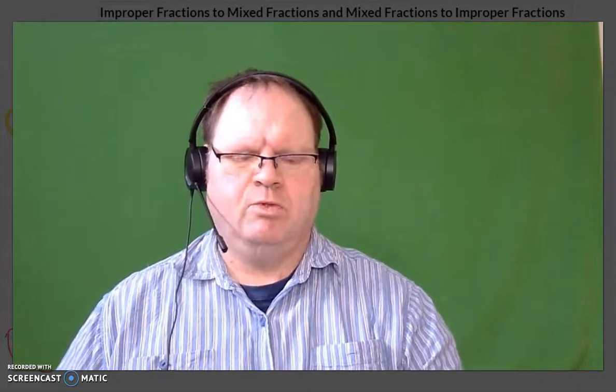So why do we go from improper to mixed and mixed to improper? The nice thing about being in a mixed fraction is it typically is in our lowest terms. For improper fractions, I use improper fractions for multiplications and divisions. I like to use them for subtractions. I might as well just use them for additions as well. So as soon as I see a mixed fraction, I'm going to change it into an improper.